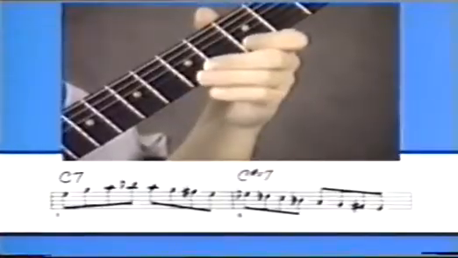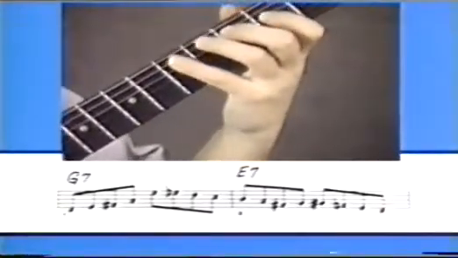Into bar 5. And a diminished scale. To bar 7, which is a G chord. We do a little G major 7 move there, even though the chord's supposed to be G dominant. This is okay. Into bar 8, here's another A harmonic minor.